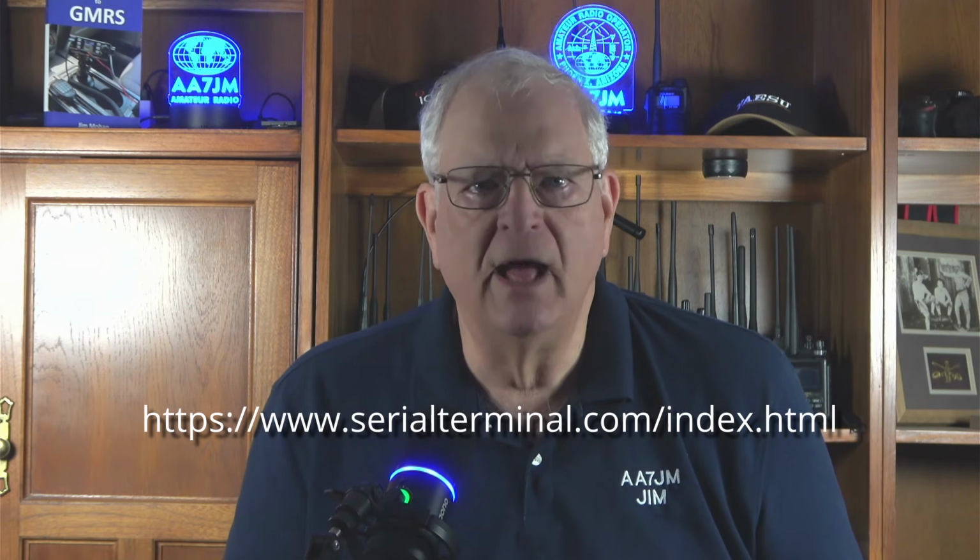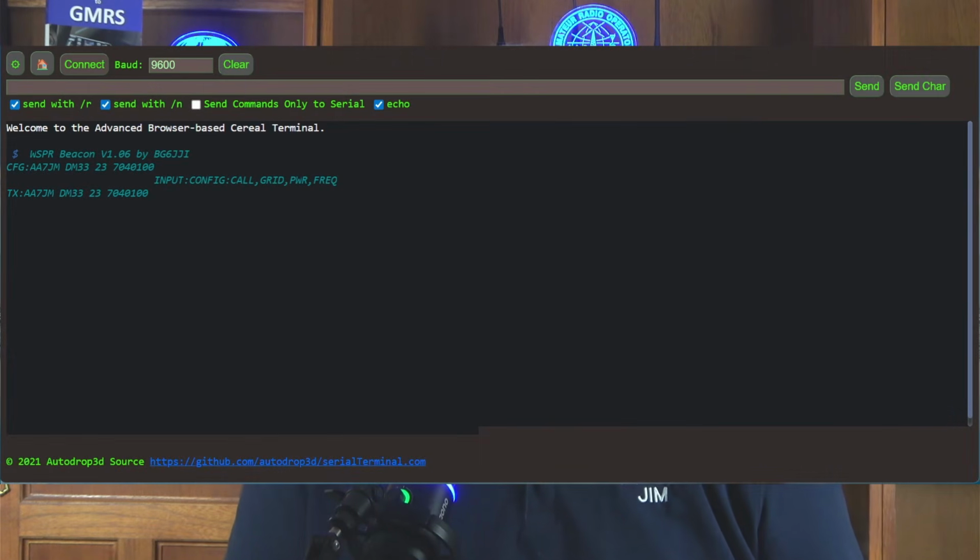I'll link that below. You start by going to the serial port terminal site. Here's the link, and I'll list it below too. This is a browser-based terminal app that allows you to talk to the Whisper Beacon. When connected, the device status will show in the lower area of the display. You enter the configuration string in the bar above that main screen area that's in line with the Send button.